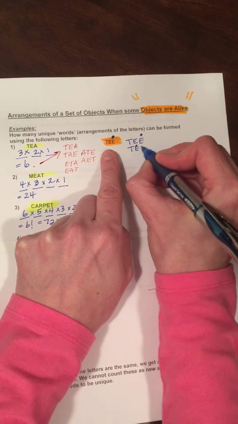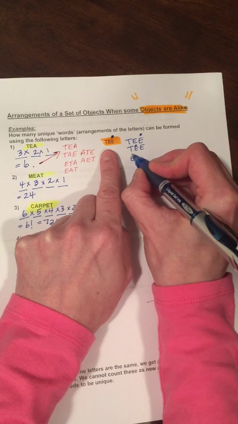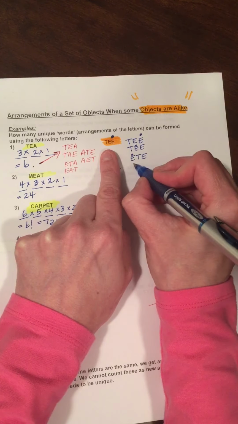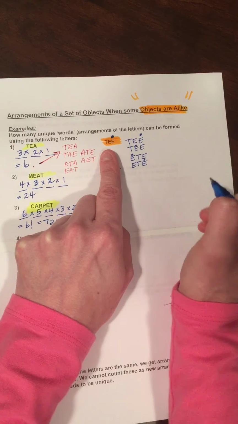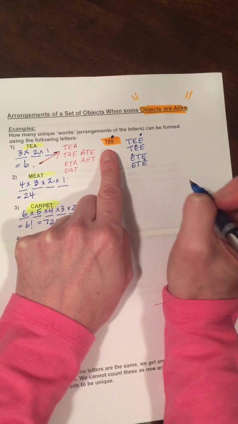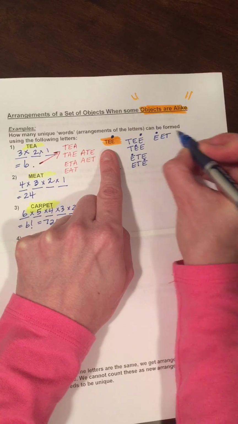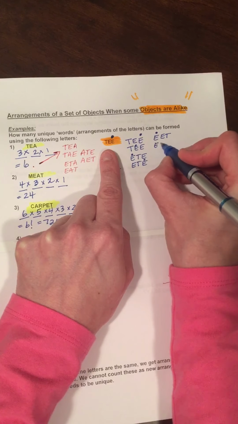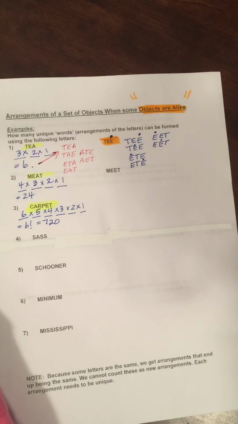It could come out, pull out T, pull out E with the blue sticker, pull out E. It could come out, pull out E with the blue sticker, T and E. It could come out, pull out E, pull out T, pull out E with the blue sticker. It could come out, pull out E with the blue sticker, pull out E, pull out T. It could come out, pull out E with the blue sticker, pull out T. Again, 6 options because there were 3 letters in there.